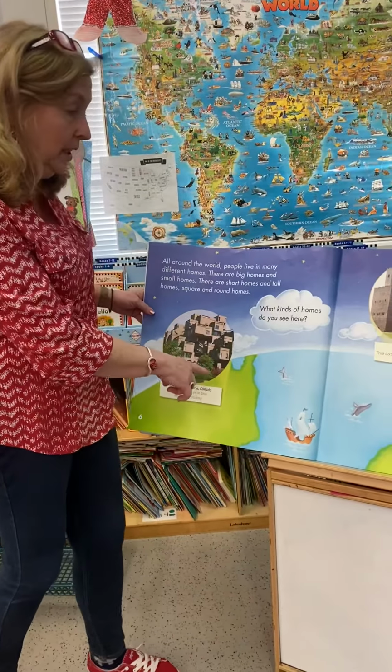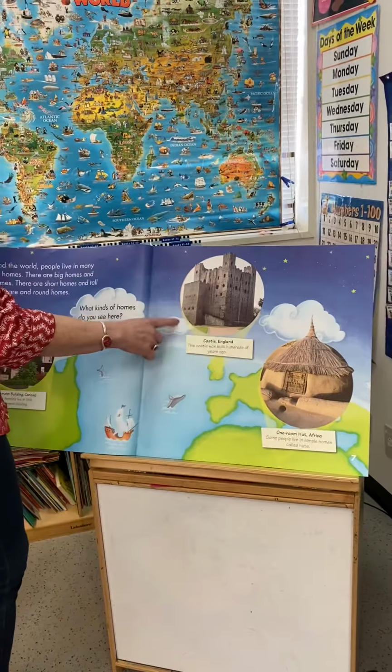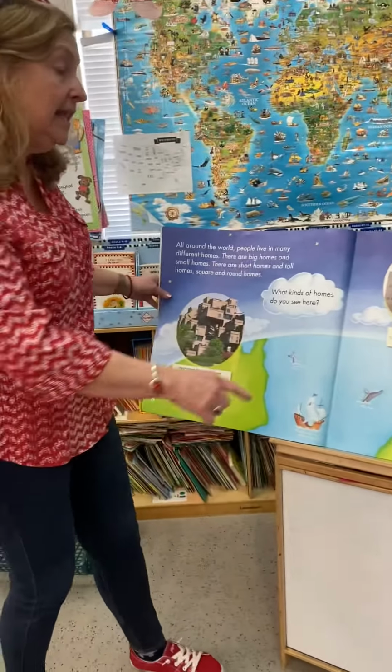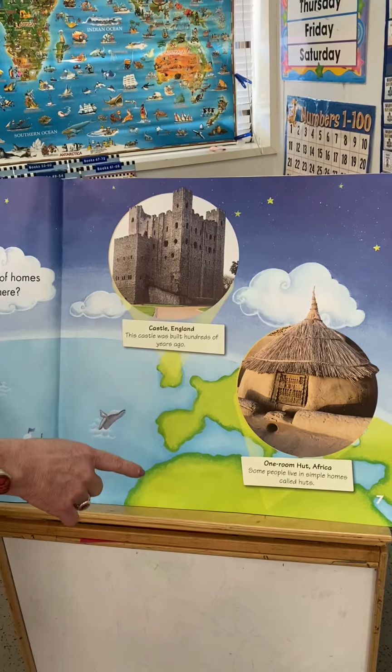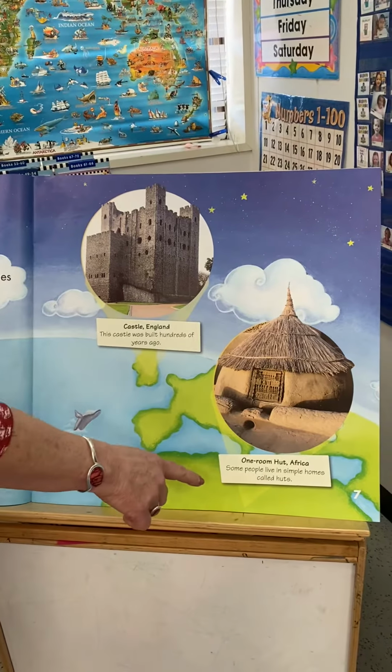We see the apartment building. We also see a castle. This castle is in England. This castle was built hundreds of years ago. This is a one-room hut in Africa. Some people live in simple homes called huts.